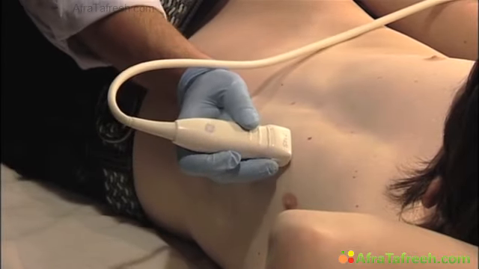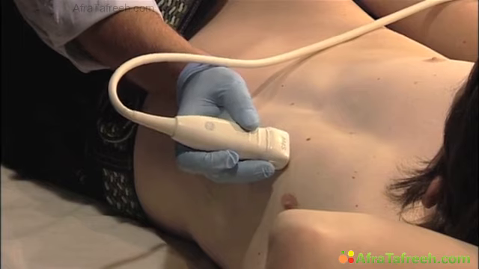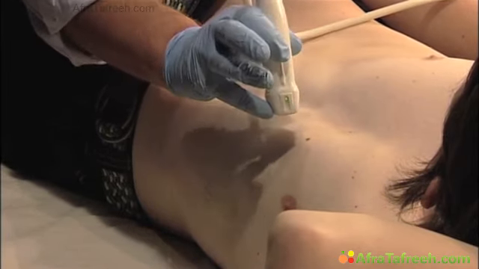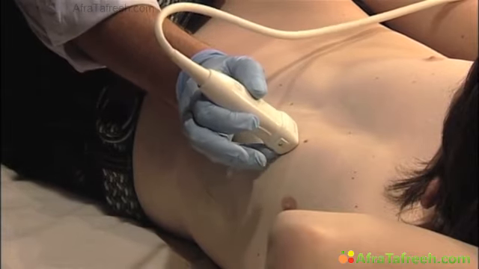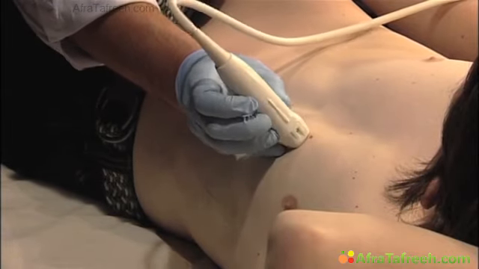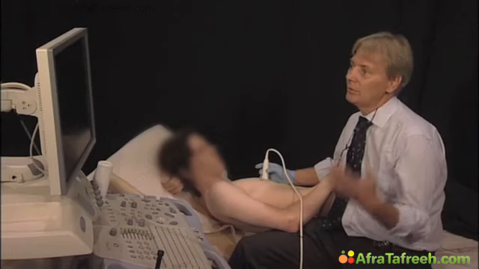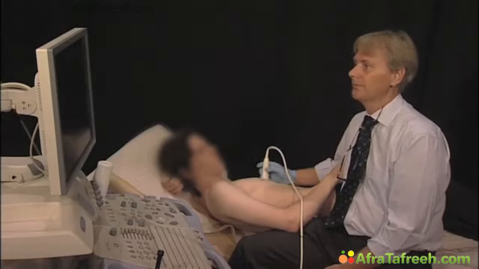And the other thing which is very important is that when you rotate, at least that's what I would do, I have my little finger, and my little finger kind of gives me an anchor here. You see, this is the anchor, and when I rotate the transducer, I always know where I am, and I don't lose the position while rotating.